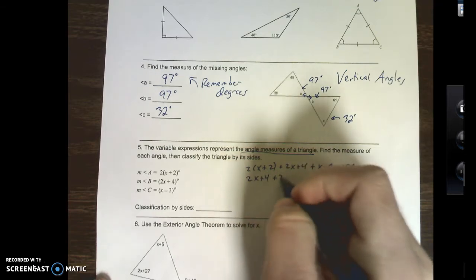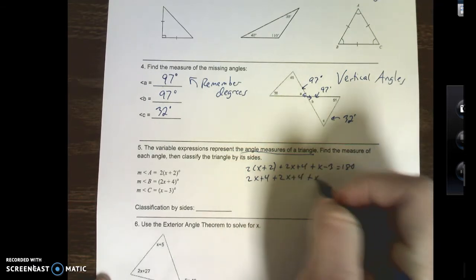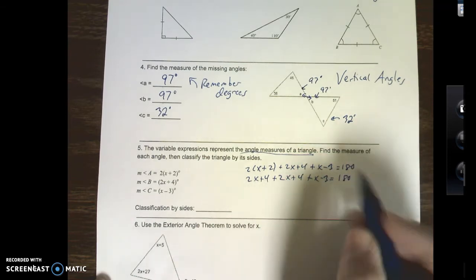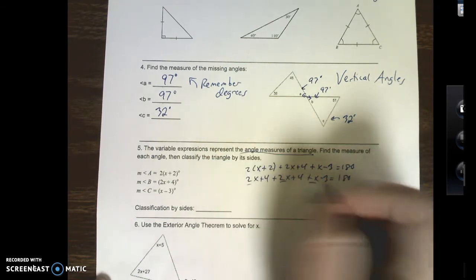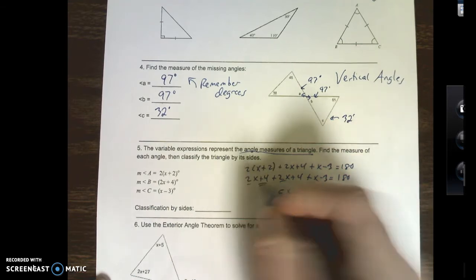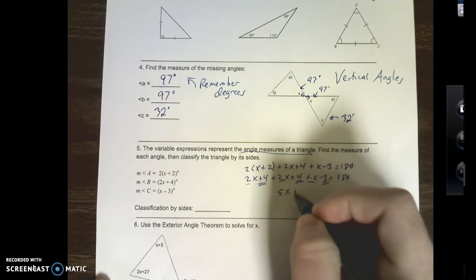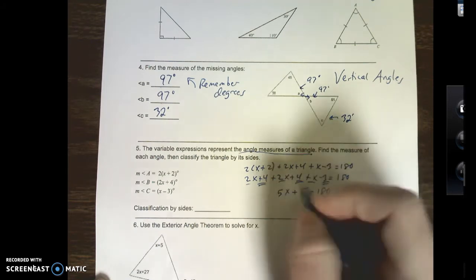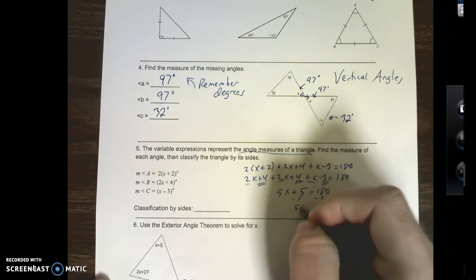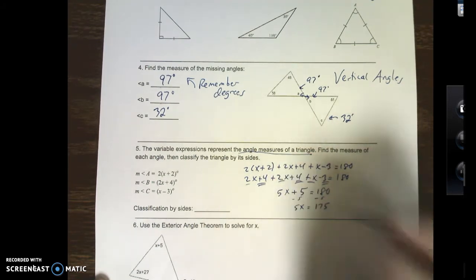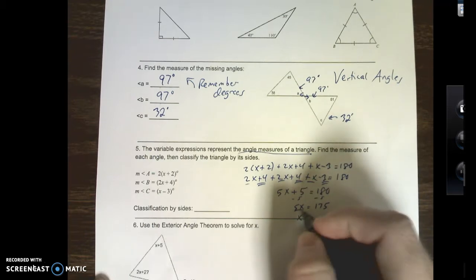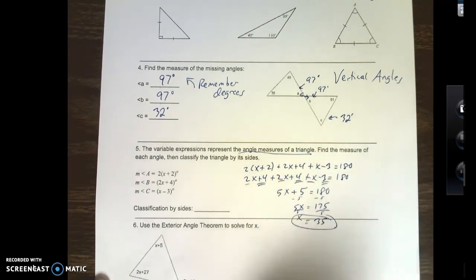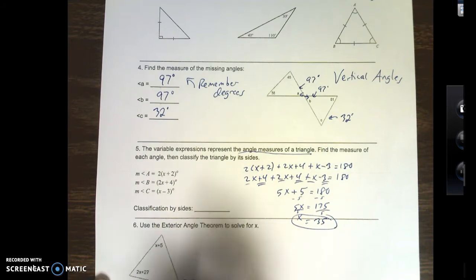2x plus 4 plus 2x plus 4 plus x minus 3 equals 180. 2x plus 2x plus x, 5x. 4 plus 4 minus 3, that's a 5. Okay. Solving it. Subtract 5 over. 5x equals 175. And if I divide by 5, x equals 35. Okay. You can plug this back in.